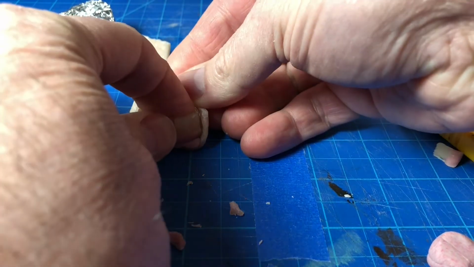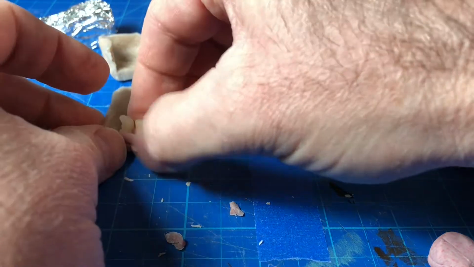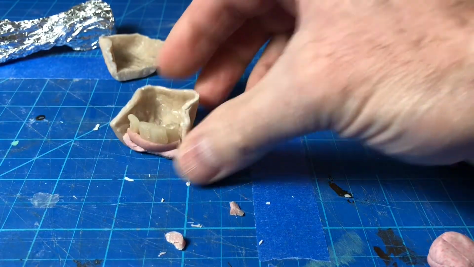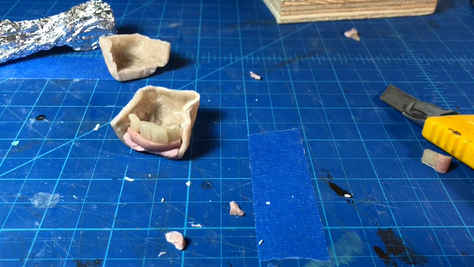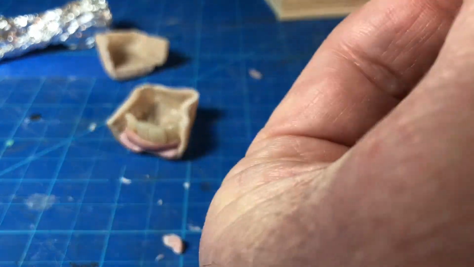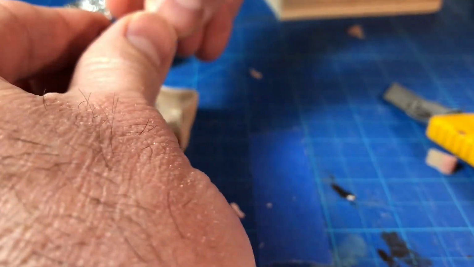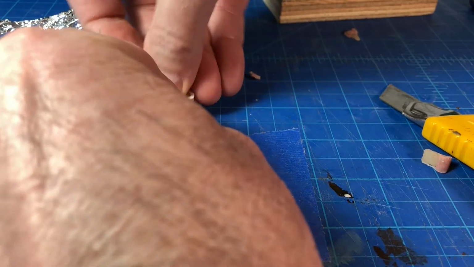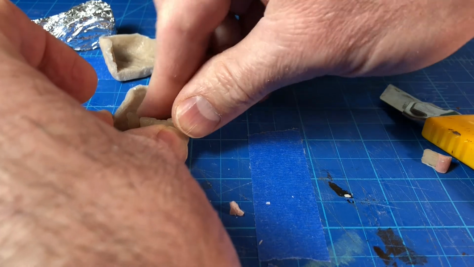So you need to keep the color in mind, but you could do that. You could make some sort of weird tongue. And this is like as sketchy as it gets.